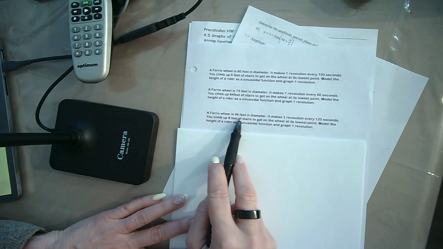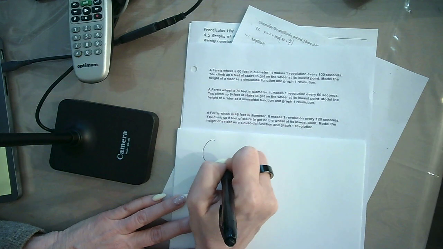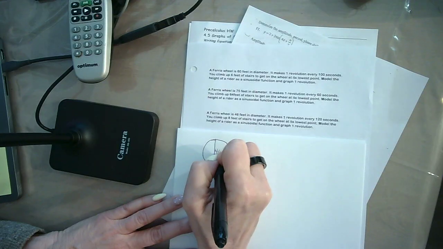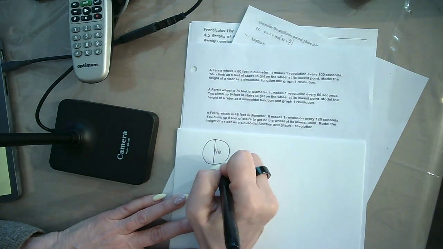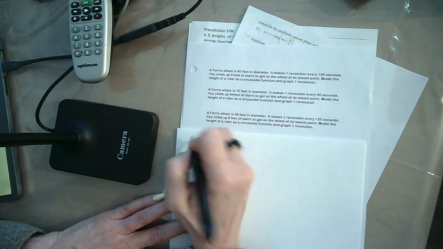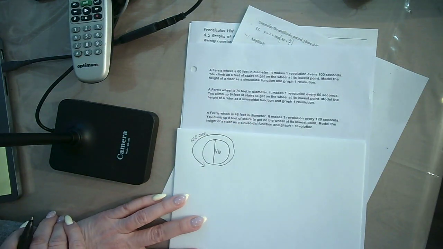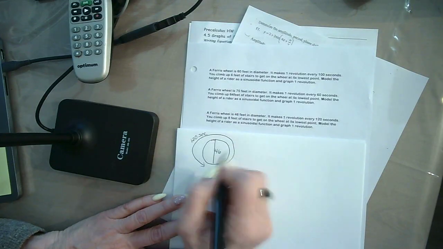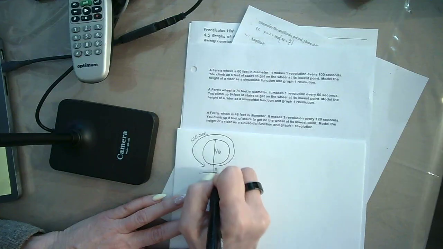A Ferris wheel is 46 feet in diameter. So let's draw that. Here's my Ferris wheel. My diameter is 46 feet. Okay, it makes one revolution every 120 seconds. So from here to here is 120 seconds. You climb up a height of 8 feet, steps, 8 feet of stairs to get to the wheel at its lowest point. So from here to the floor is 8 feet.